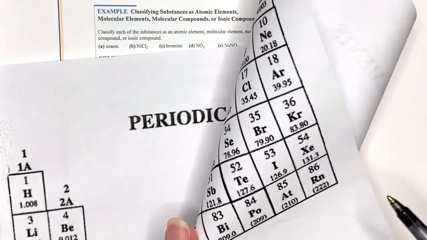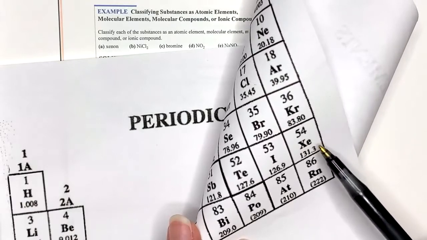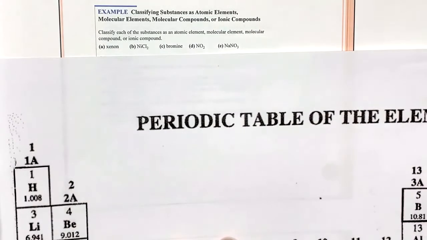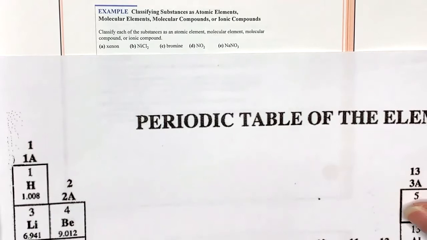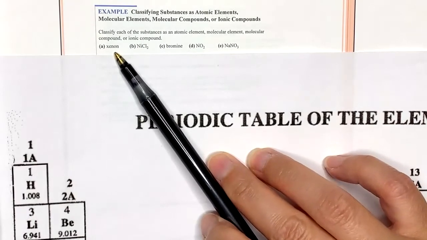Right there, number 54. That's xenon, a noble gas. Noble gases exist as single atoms. So what does this make it? It's an element and it's a single atom, so it would be an atomic element.